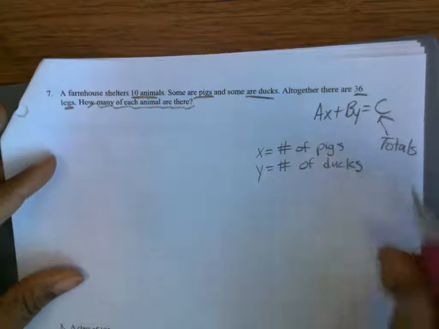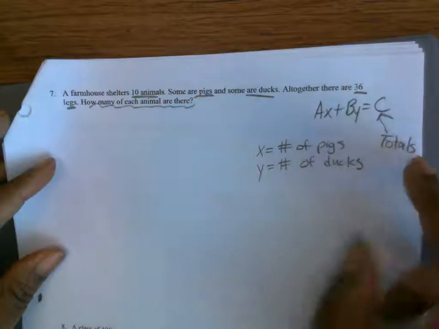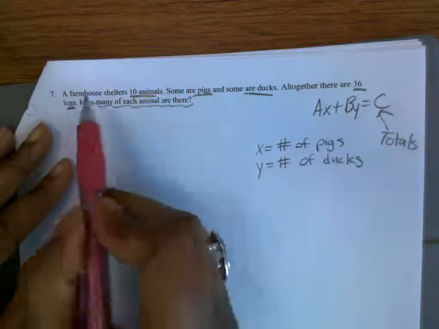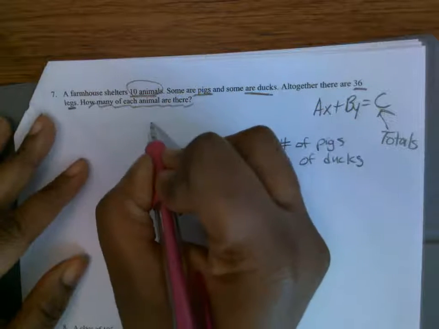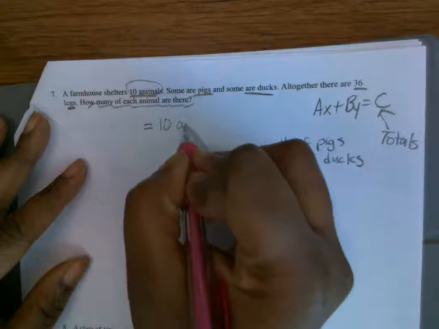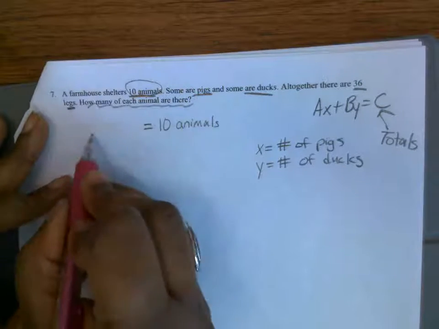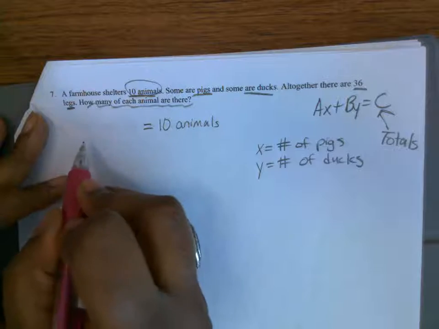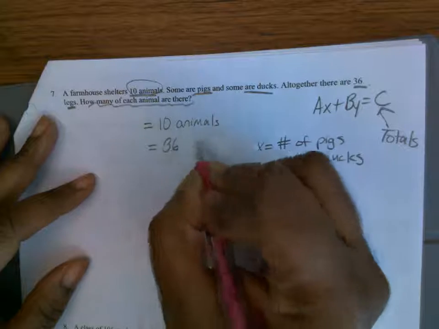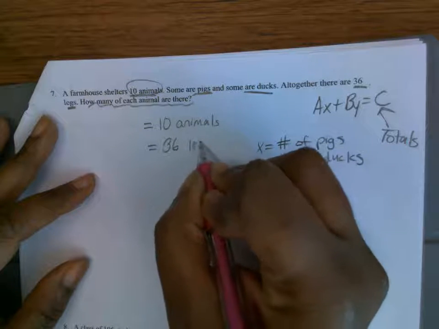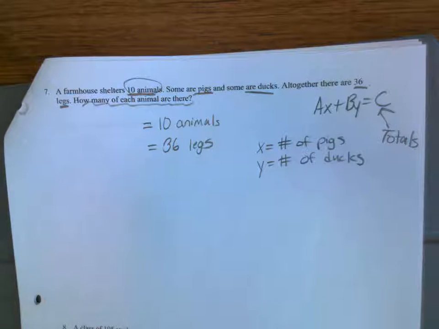Now we have to write the equation, and we're writing it in standard form. So we need to pick out what our totals are. It tells us the total number of animals right here is 10. So we have equal to 10 animals. I'm writing what the total is so that I'll know how to write my equation. The other total is 36 legs. So again, I'm going to write what the total is, 36 legs, so that I can write the equation for 36 legs as the total.